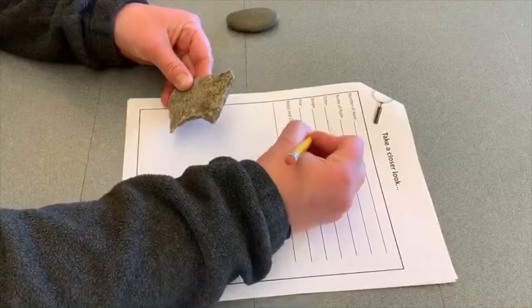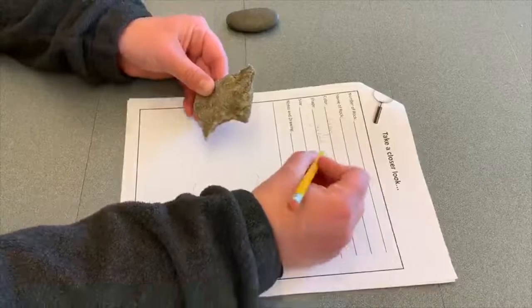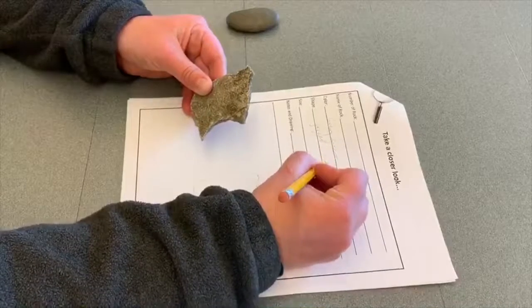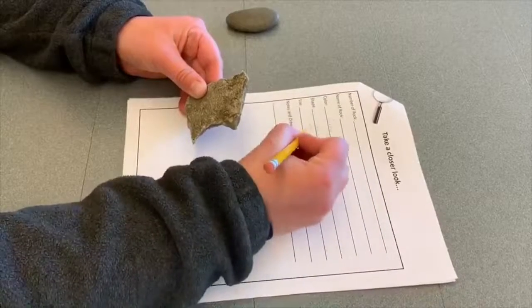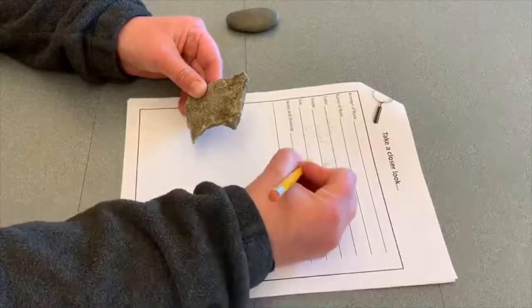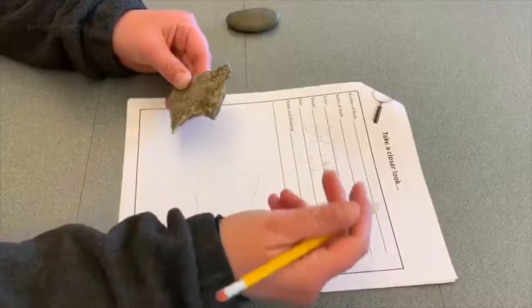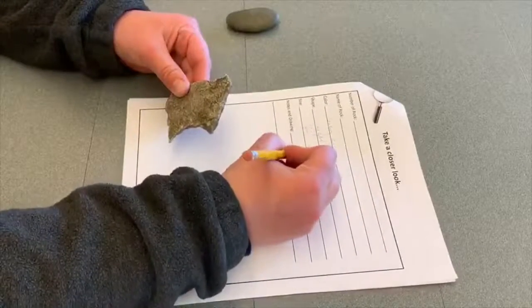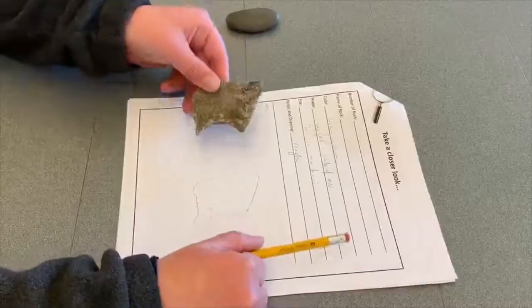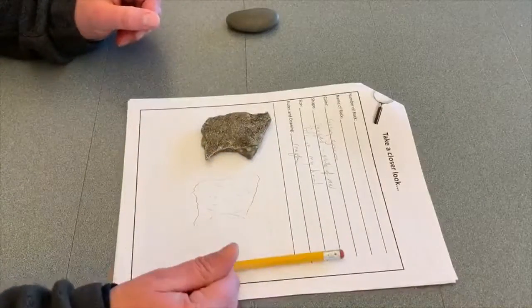It's jagged. I think it kind of looks like the state of Minnesota. Fits in my hand. And it's kind of rough. So that's my little sketch of my rock.